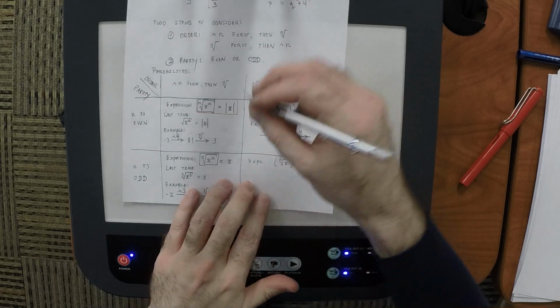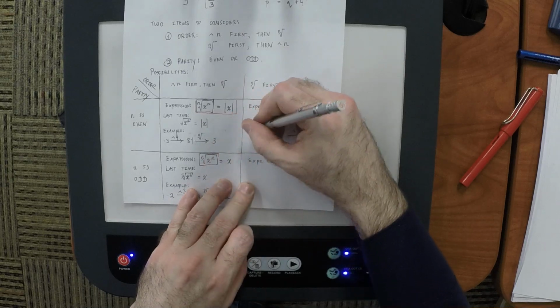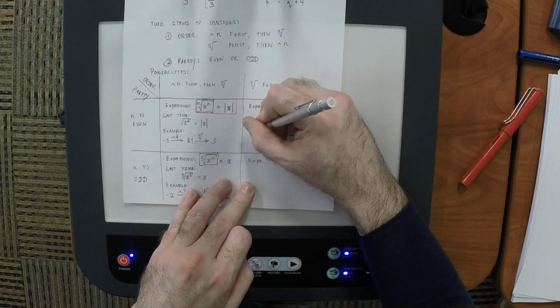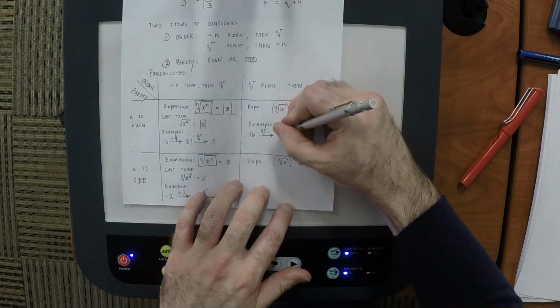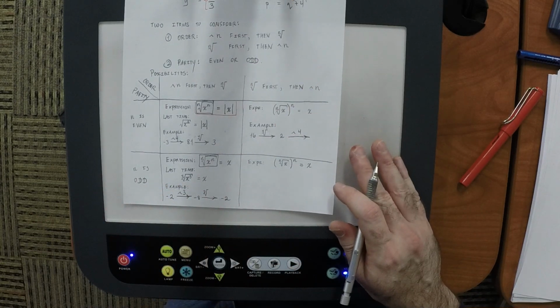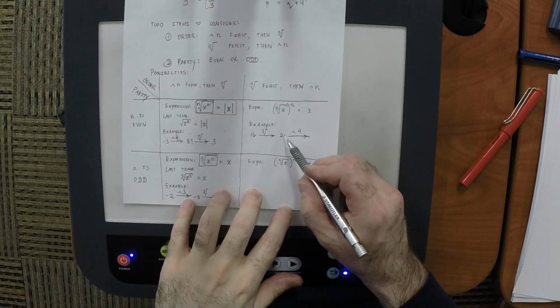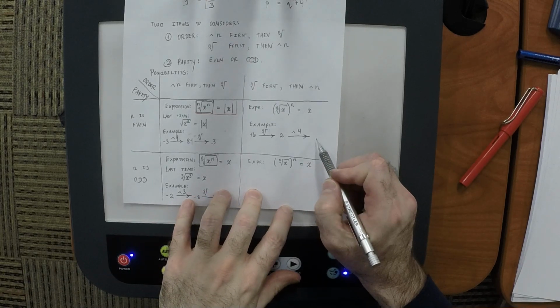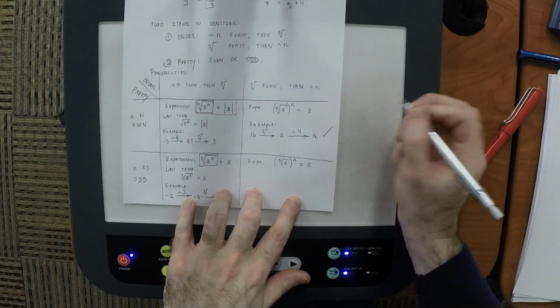Just to verify that a positive input works the way that you hope it would, suppose we start with, say, 16. Well, what's the fourth root of 16? It's 2, right? Because 16 is 2 times 2 times 2 times 2. And then what if you do 2 to exponent 4? What do you get? 16. So that works as expected.